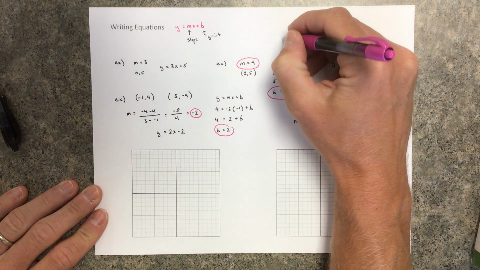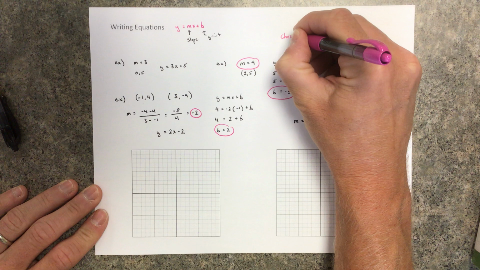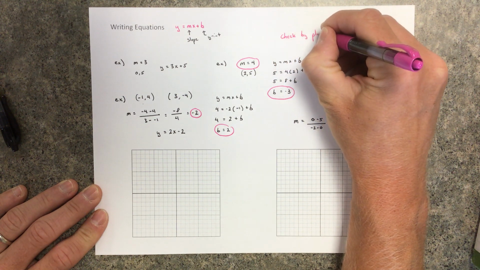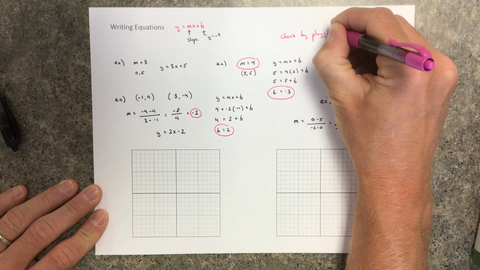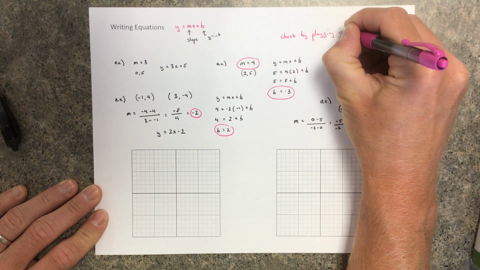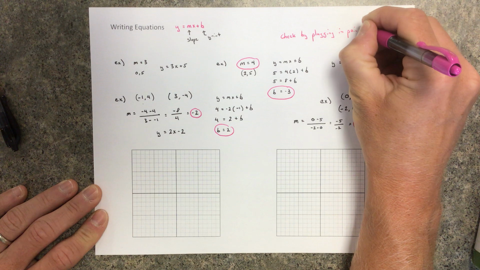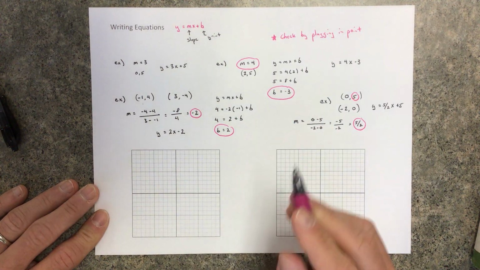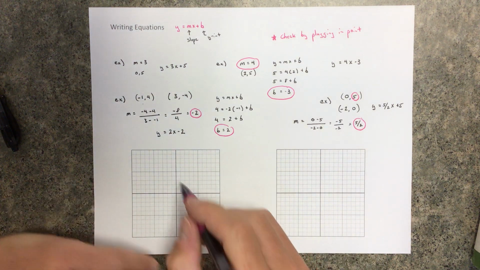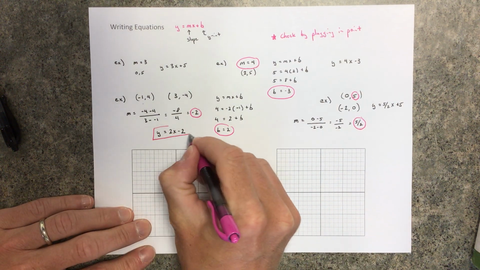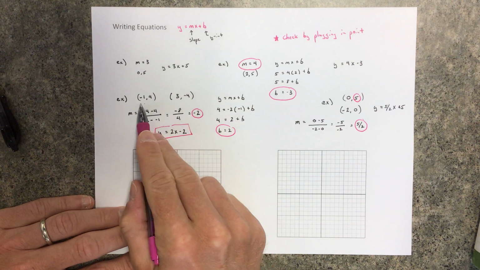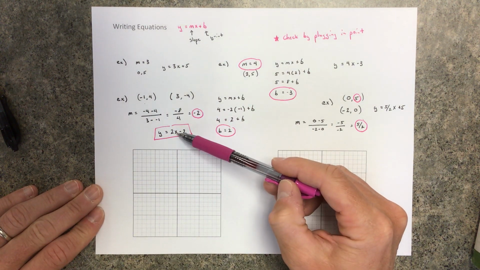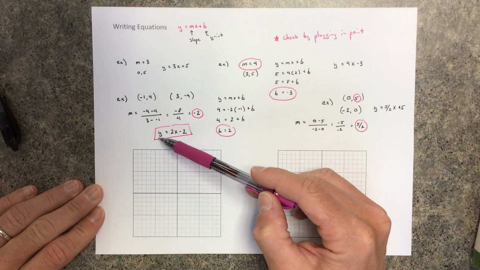One of the things you can always do is check your answer by plugging in a point. So what I mean by that is, let's say you think this is the equation that goes through those 2 points. Well, they both have to work, so you can plug in 3 here for x, and you better get -4.